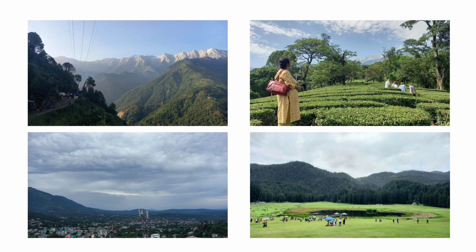On the top right corner, you can see the beautiful tea gardens, which are on the outskirts of Dharamshala. I have taken this picture, and below the tea garden you can see Khajiyar, which is an alpine meadow area, and you can also see the coniferous forest. This area is called the Gulmarg of Himachal, and it is one of the very important tourist places in the Dharamshala Dalhousie region in Himachal Pradesh.